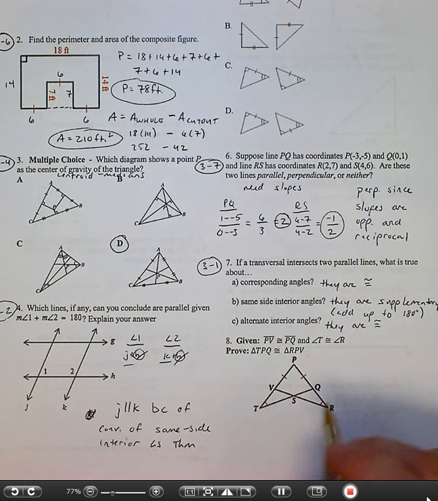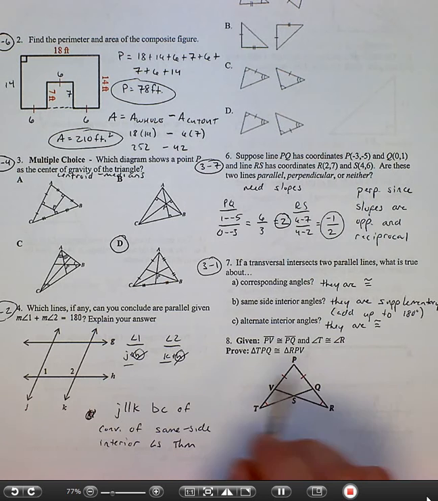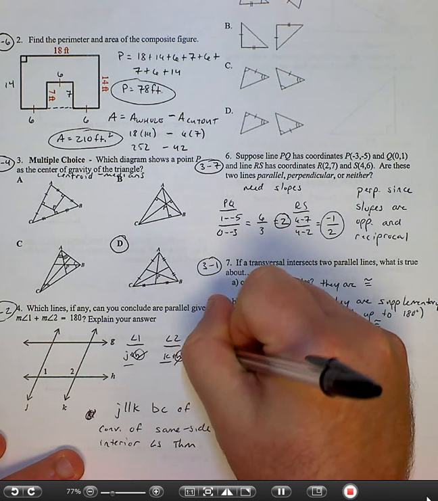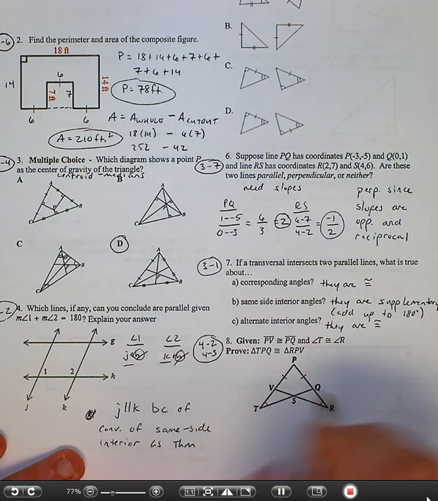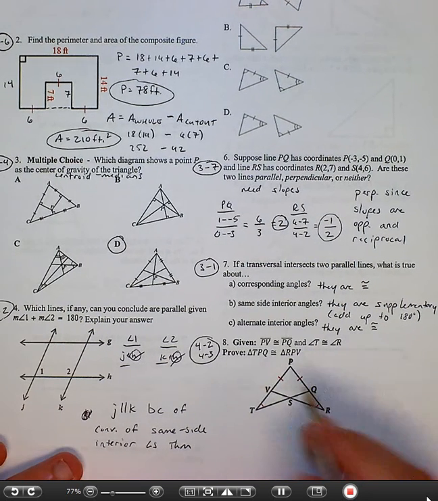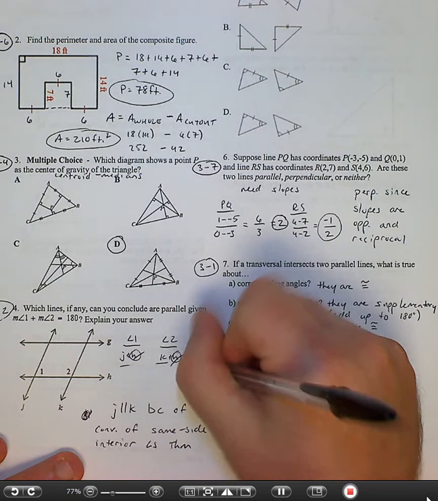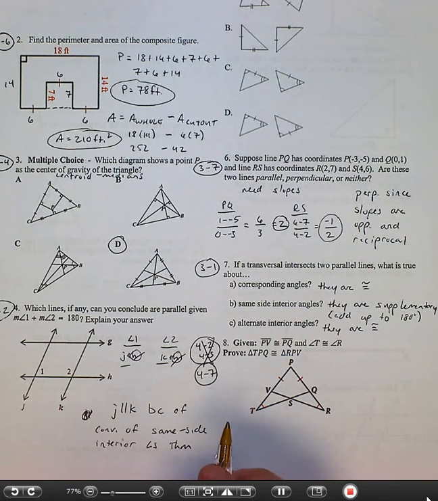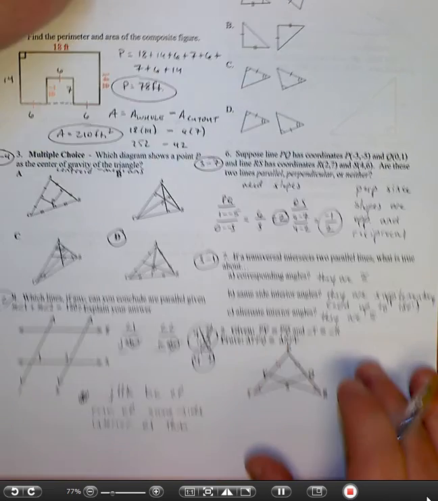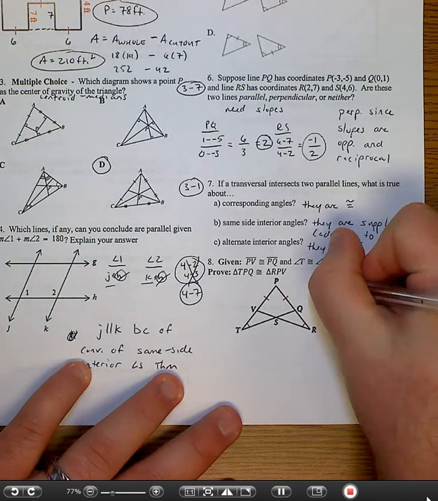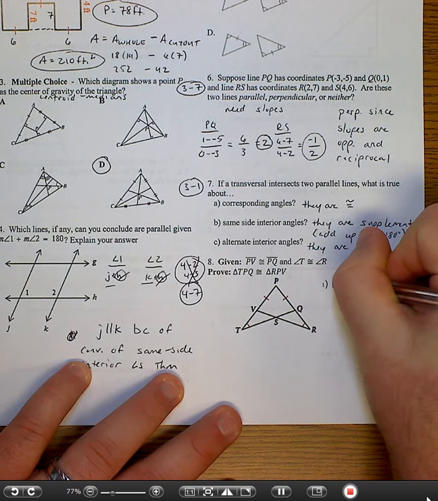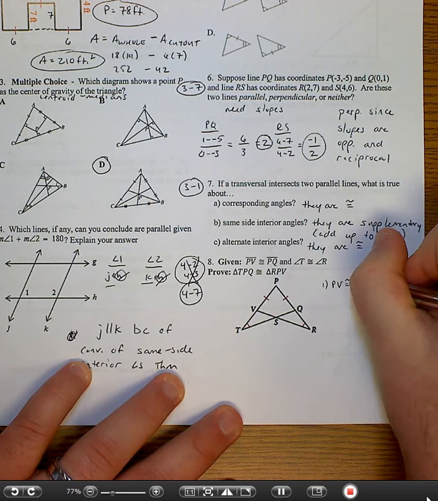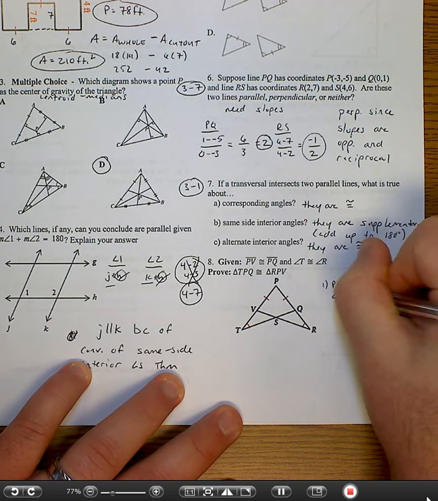Okay, this is a proof. We're going to prove two triangles are congruent. So this is unit 4, lessons 2 and 3. Okay, so given PV, actually they're overlapping, so never mind. It's not 4.2, 4.3, it's 4.7, the last lesson in that unit. So I'm going to start with what's given. PV is congruent to PQ, and angle T is congruent to angle R.